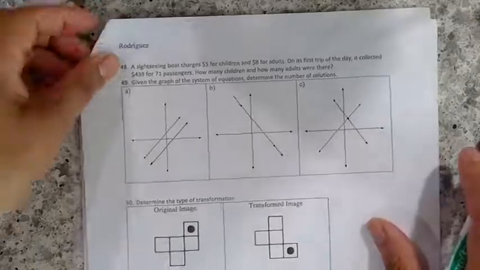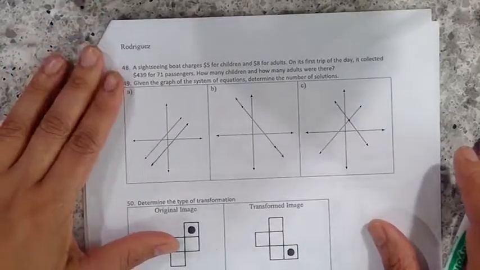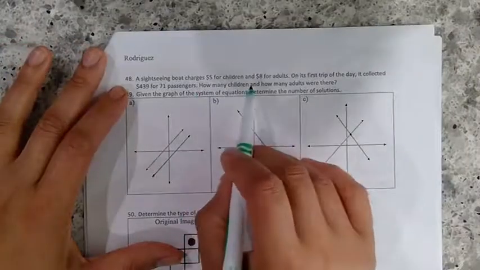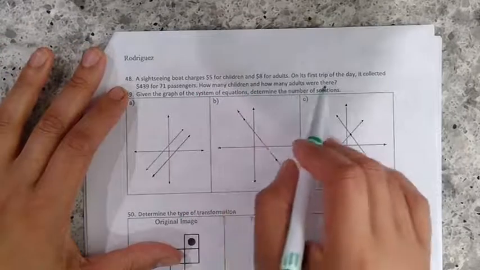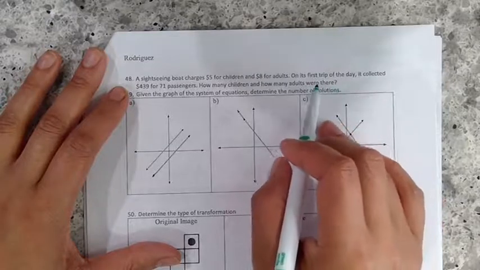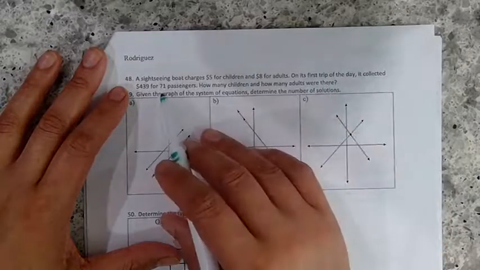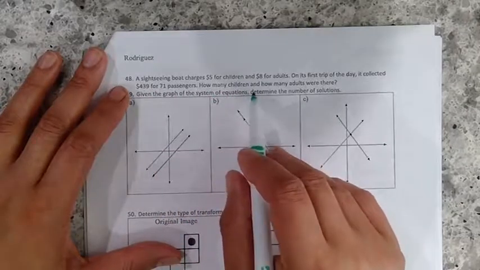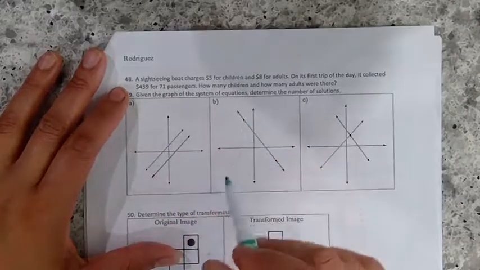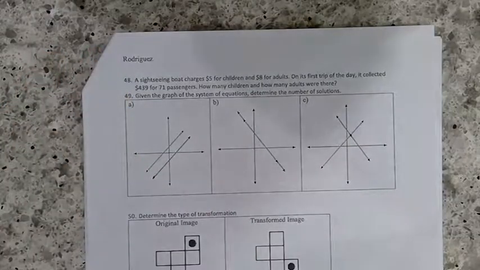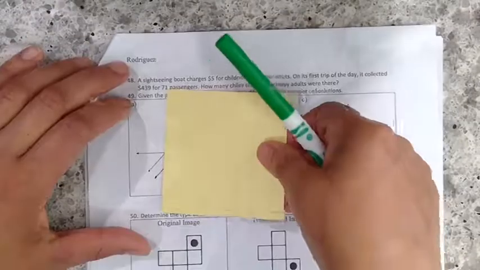All right, a sightseeing boat charges $5 for children and $8 for adults. On its first trip of the day, it collected $439 for 71 people. How many children and how many adults were there? All right, so this is actually a system, but I'm not going to have enough room, so I'm going to do this on a scrap sheet of paper.